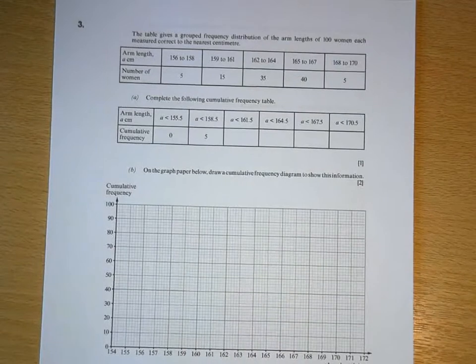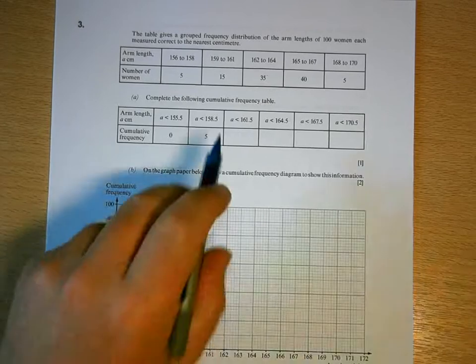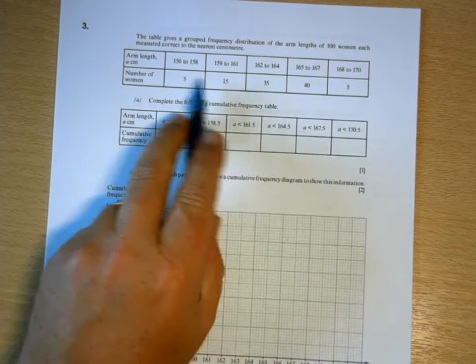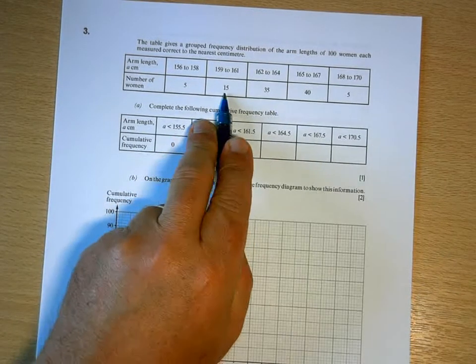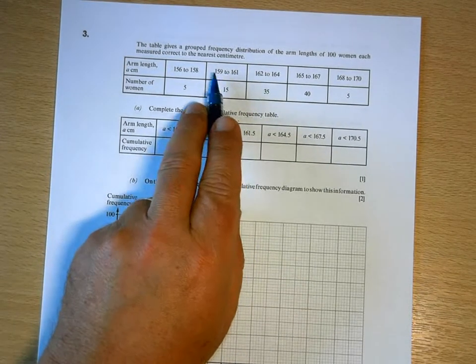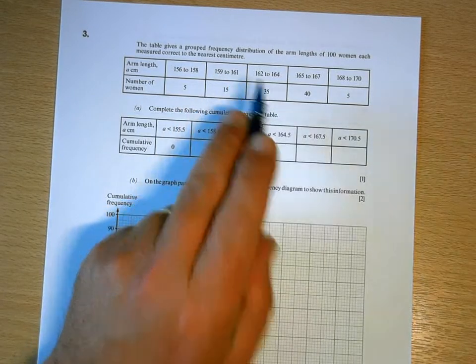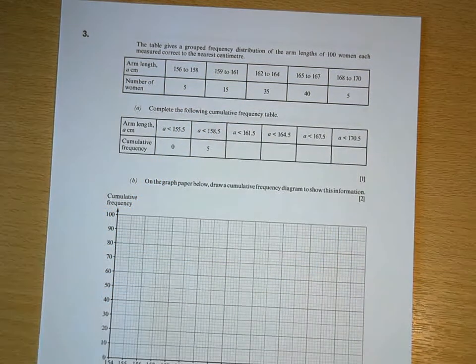Question 3. The table gives a group frequency distribution of the arm lengths of 100 women, each measured correct to the nearest centimetre. So again, I'm going to pick a column, this one, and what's it tell me? It tells me there are 15 women whose arm length, measured correct to the nearest centimetre, is between 159 and 161.